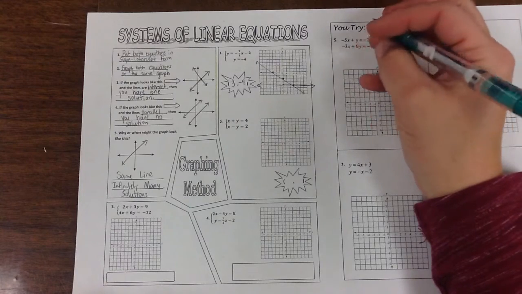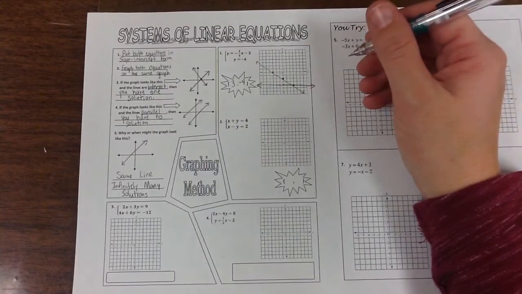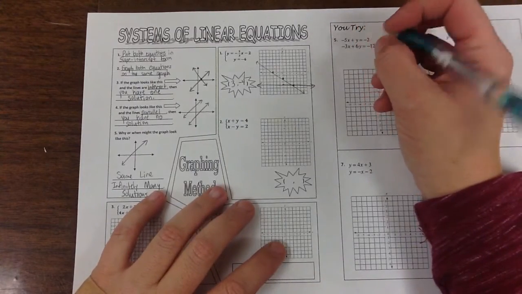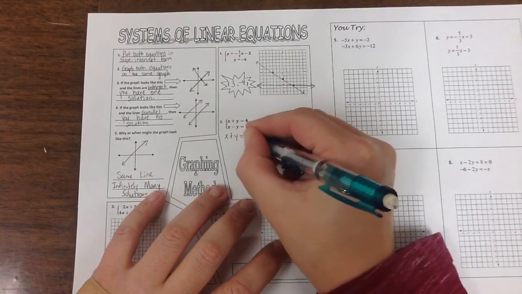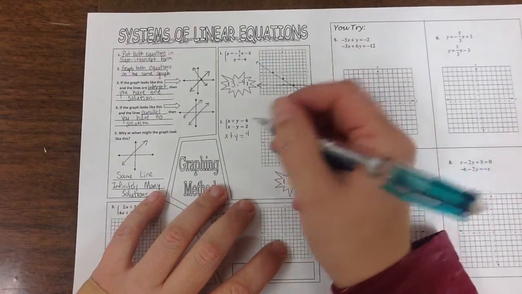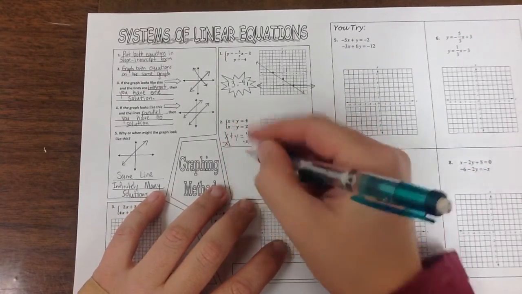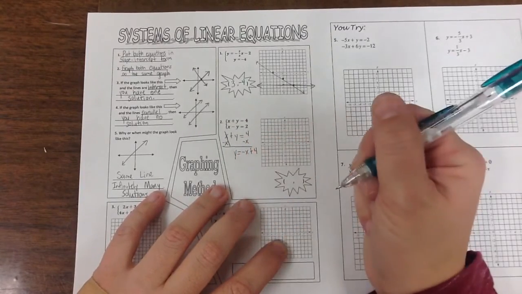All right, moving on to number 2. If I look at number 2, what's the problem? Oh, well, they're not in y equals mx plus b form. So that's the first thing I have to do before I can do number 2, is get each one of these equations in slope-intercept form. So if I start with the first one, I'm going to have to subtract x, and I'm going to get y equals negative x plus 4.